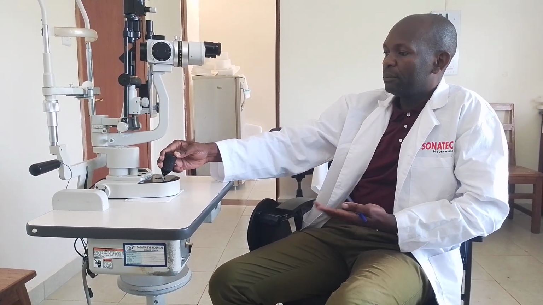It can move forward, or anteriorly. It can also move the slit lamp backwards, or posteriorly. It can also move the slit lamp side to side.